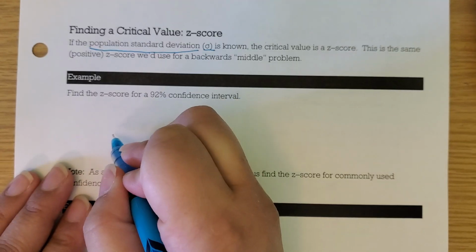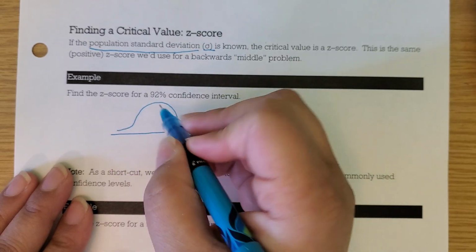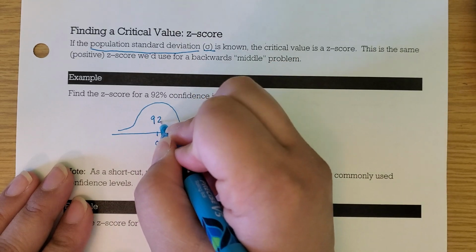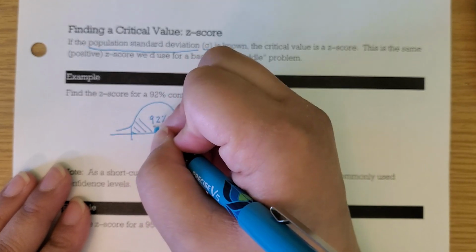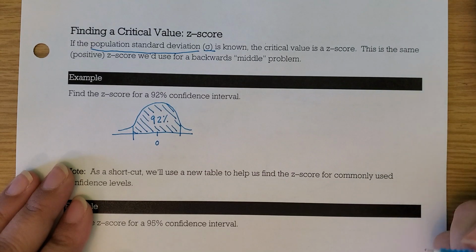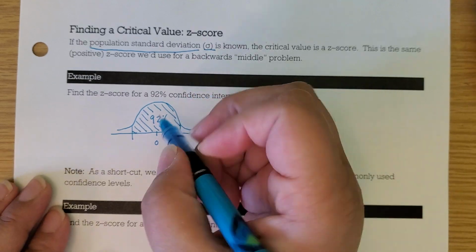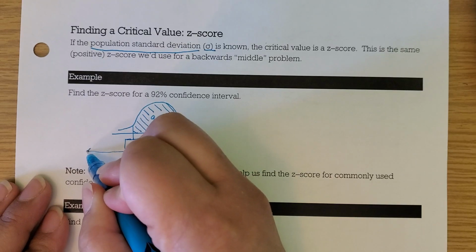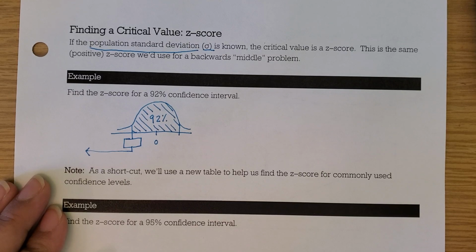So I'm going to start out by drawing my curve to help me envision what's going on. And we'll put 0 in the middle. And then we have 92% in the middle. Now what we're looking for ultimately is going to be the positive z-score here, but our process had us finding the negative z-score. So I'm going to draw the box there. Do you remember what we do next?